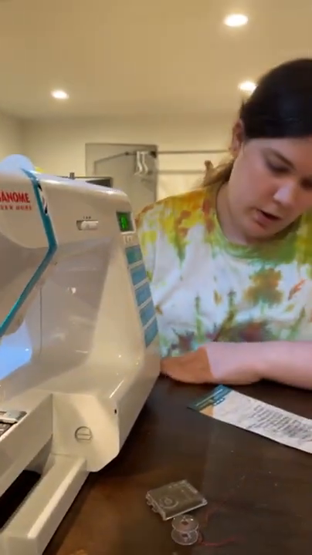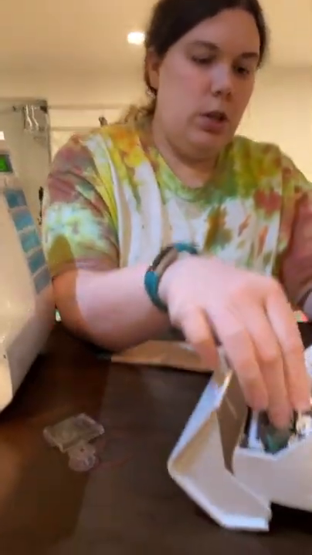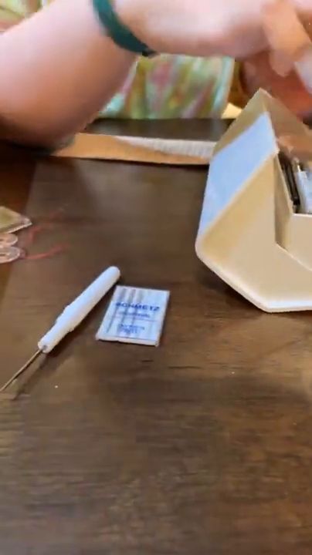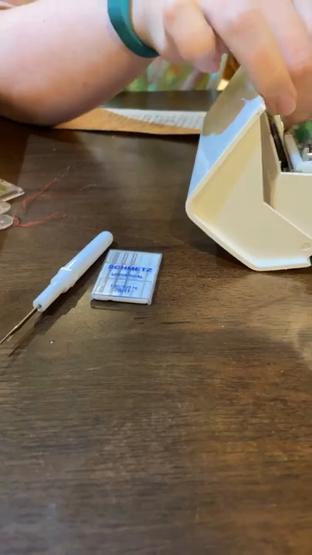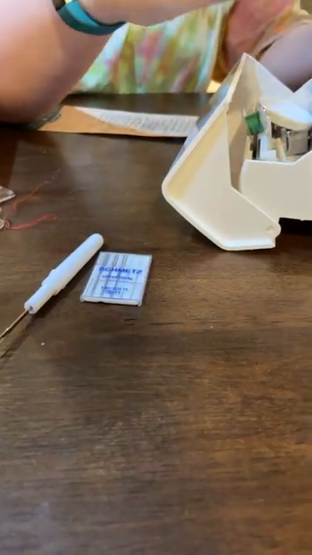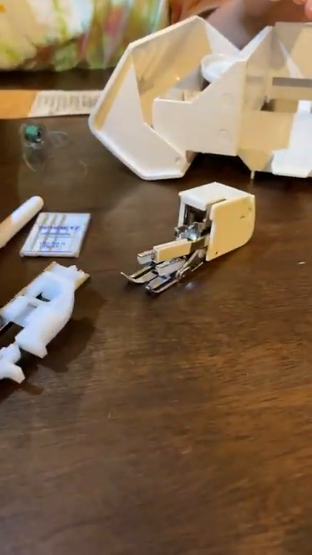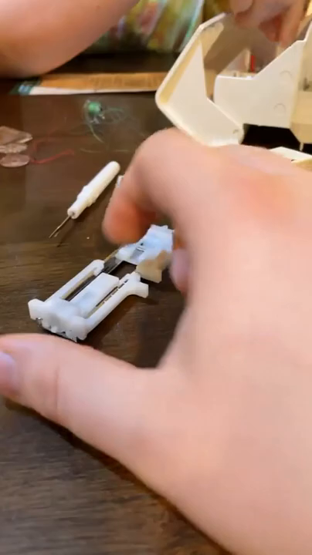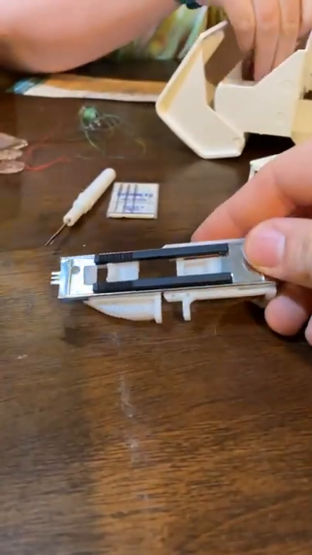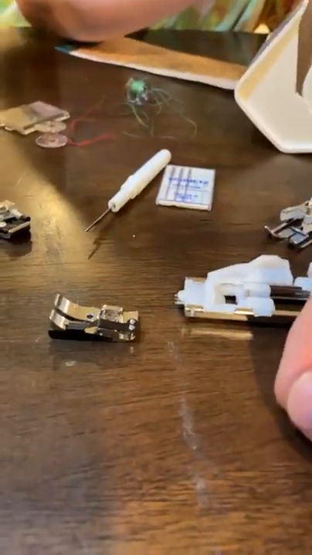And then you have these extra parts in here. Usually it'll come with some needles, a seam ripper. It'll come with some extra feet, like your walking foot, and I think that's a zipper foot. And you have some extra feet in here. One of them is a 1/4 inch foot.